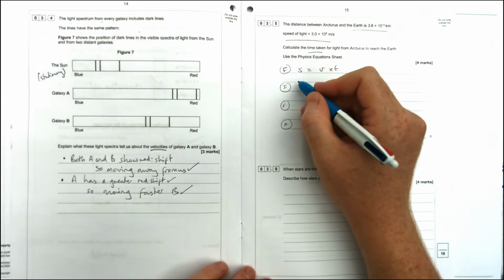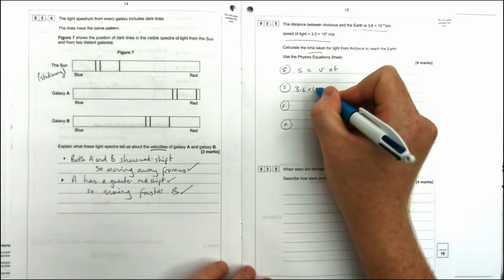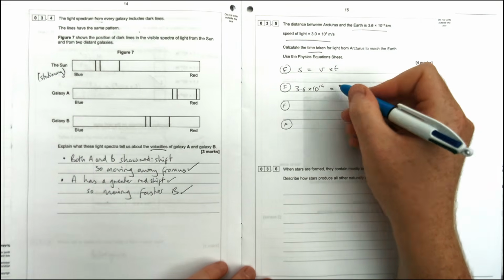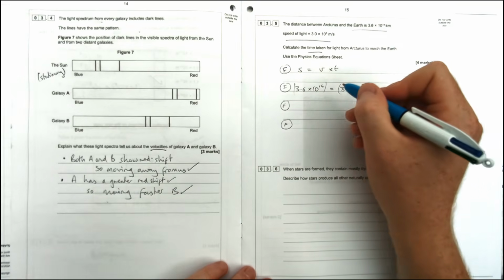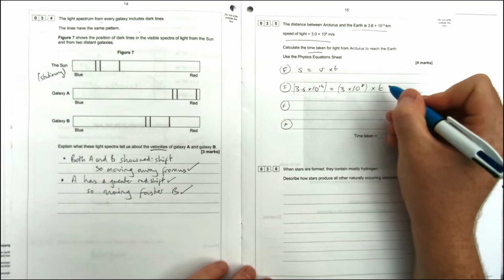So distance, I'm going to write out the whole thing, even though it's going to be a bit long because it's in standard form. We're going to write down there. Speed is 3 times 10 to the power 8. And I'm going to put brackets around both of those, so I remember to do that in the real thing. And then time, we don't know.